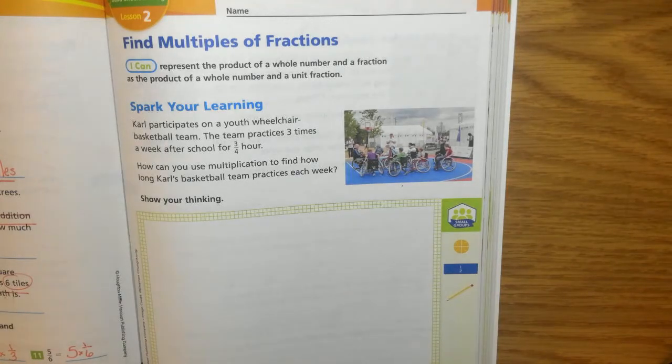So remember last time we were multiplying whole numbers by unit fractions. This time we're going to be multiplying a whole number and a fraction, but our numerator is not going to be a 1. It might be something different. So we're still going to be applying the same strategy. This same work will be done. It's just instead of a 1 as our numerator, we're going to have any number of different digits up there.